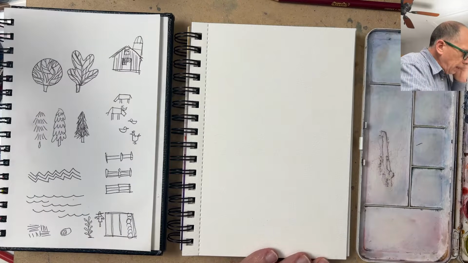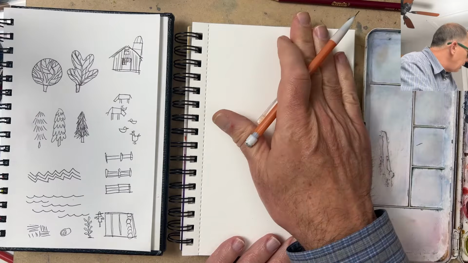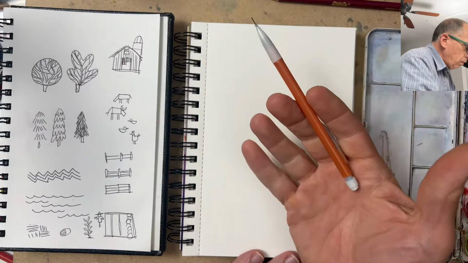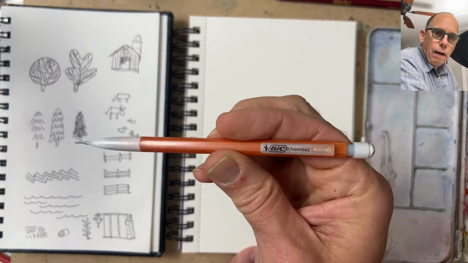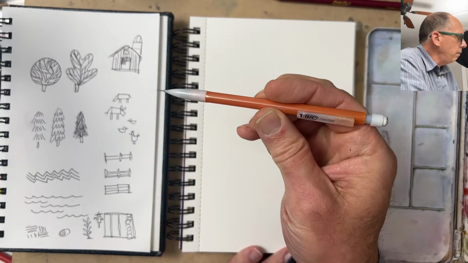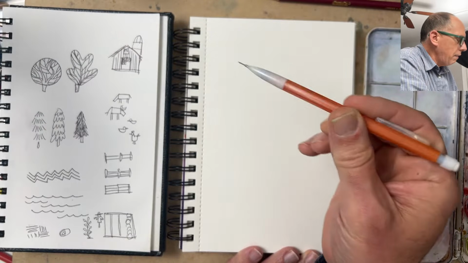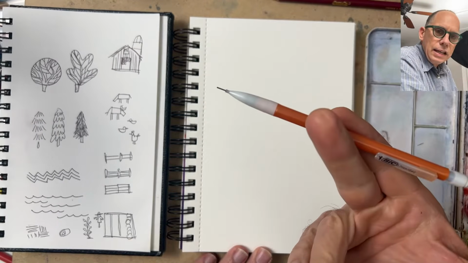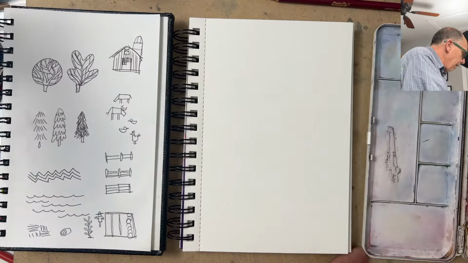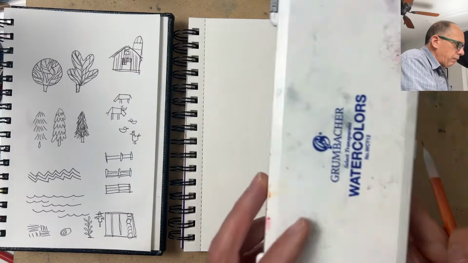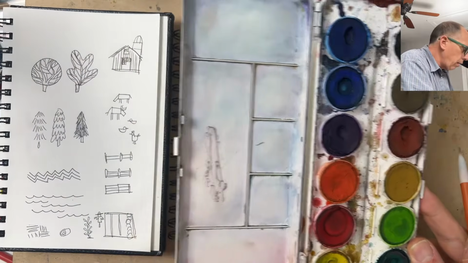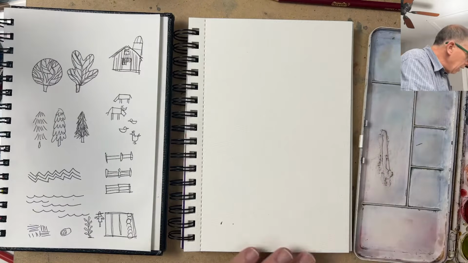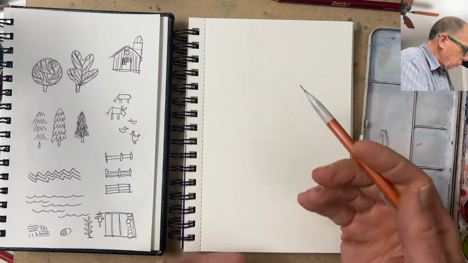But nonetheless, here is my layout here. So let's go ahead. I'm going to use a simple Bic pencil. It's a 0.7, and you can buy these at any grocery store. And then I've got a very inexpensive case of watercolors here, and you could use any of those as well.